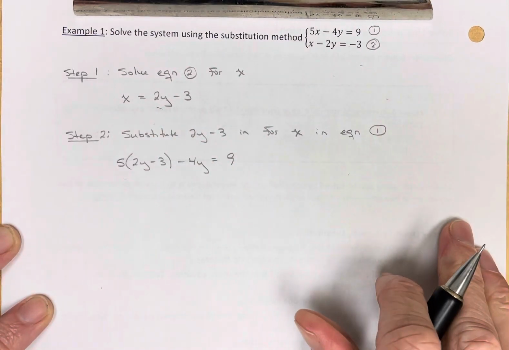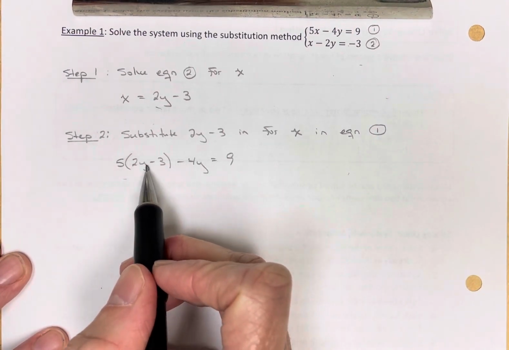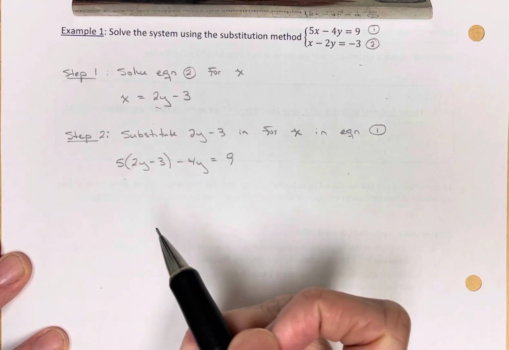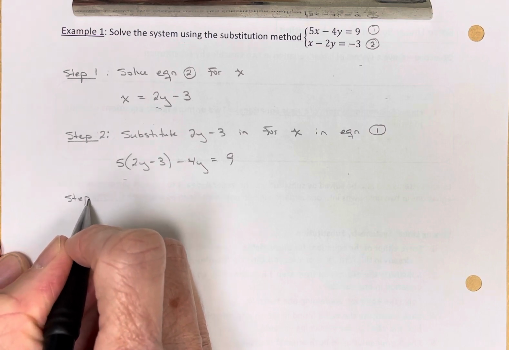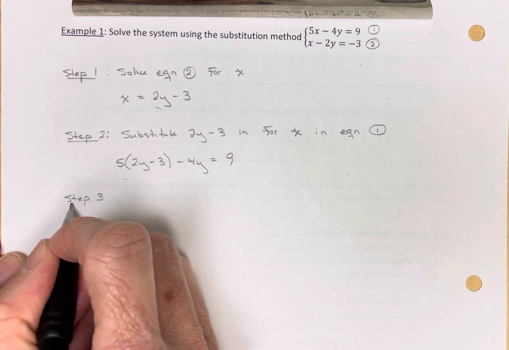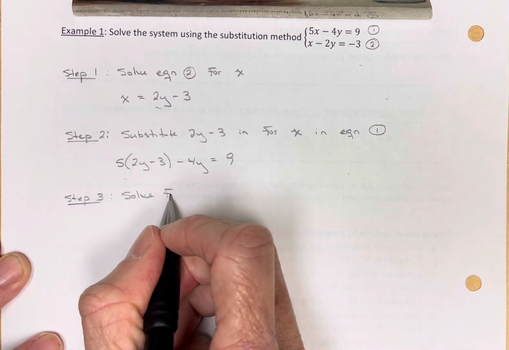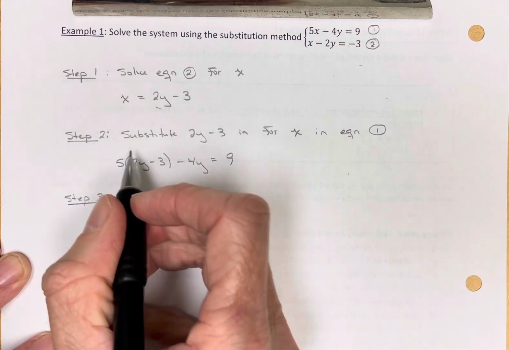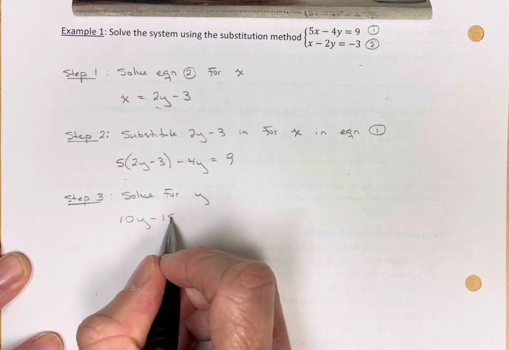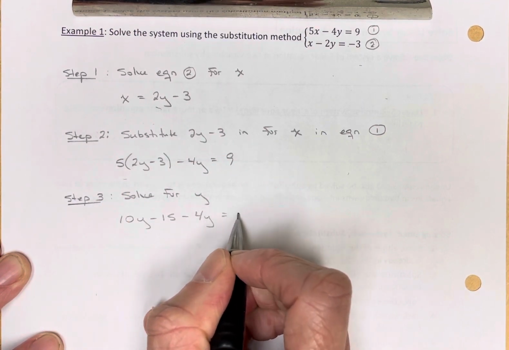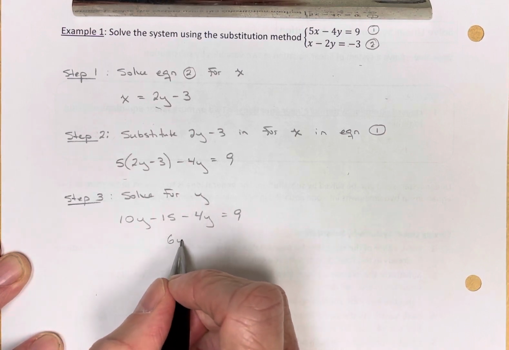Now notice, as you see in the directions for step 2, I now have one equation in one unknown. In this case, the unknown is y. I can solve that. So step 3, this goes back to some of your pre-algebra days probably. Step 3, solve. In this case, we're going to solve for y. All right, well, let's distribute. So we have a 10y minus 15 minus 4y is equal to 9. Let's combine like terms. 10y minus 4y is 6y.